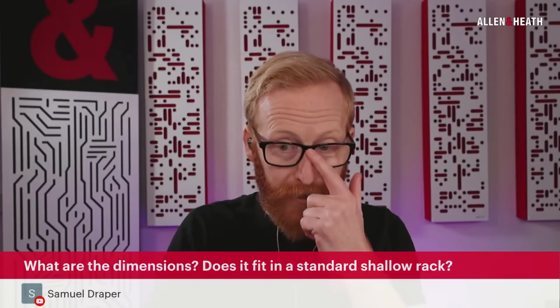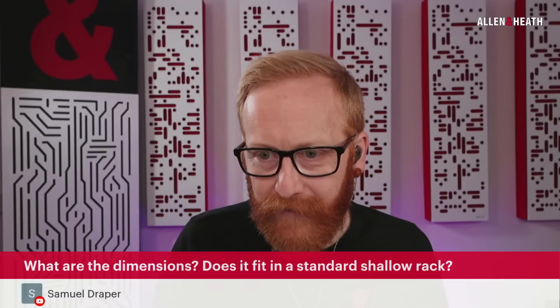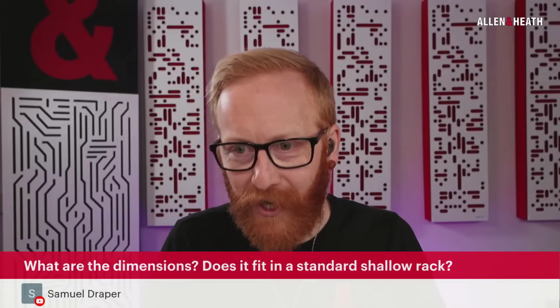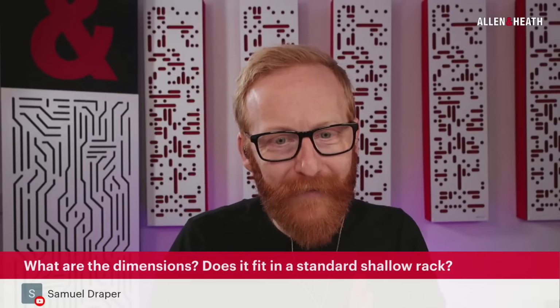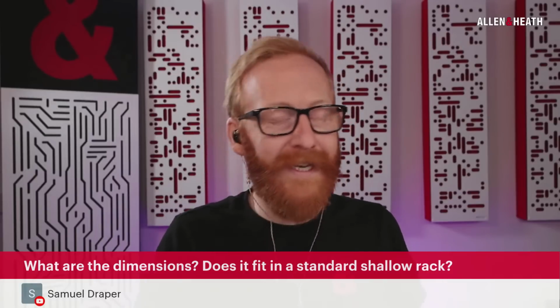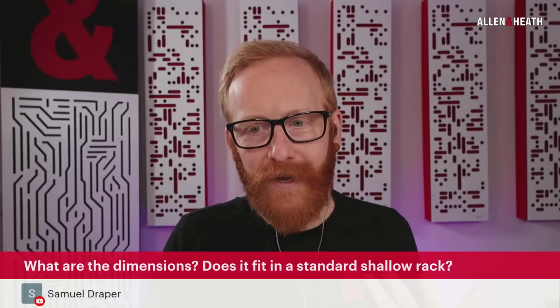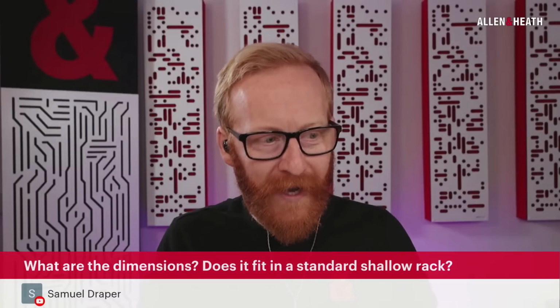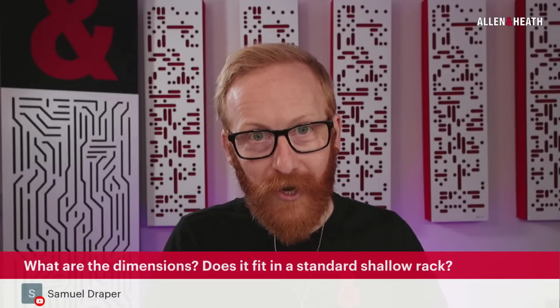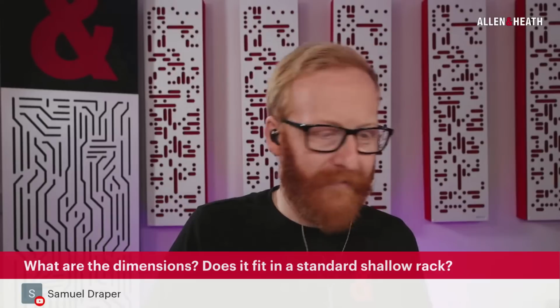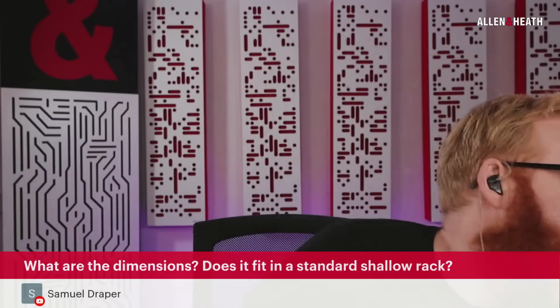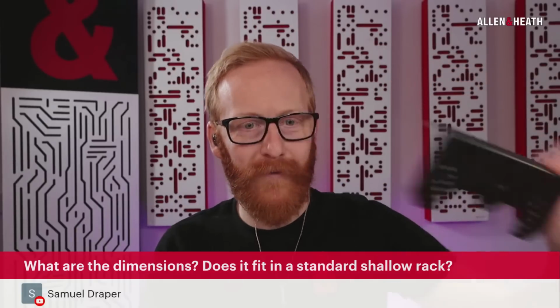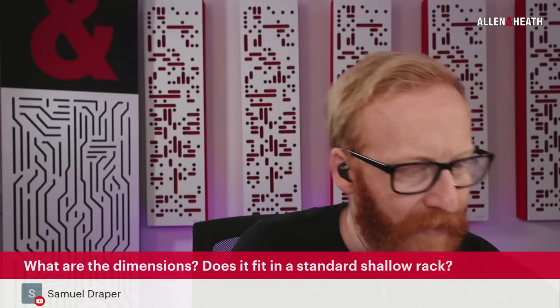Samuel's asked, this was about 15 minutes ago, I need to catch up: what are the dimensions? Does it fit in a standard shallow rack? Yes, it is obviously standard 19-inch rack mount wide. And I was saying earlier, from the front, it's almost a square on the sides. That will fit on the top or bottom, or front or back. So yeah, square on the sides.